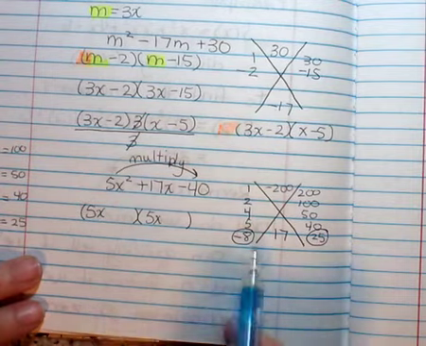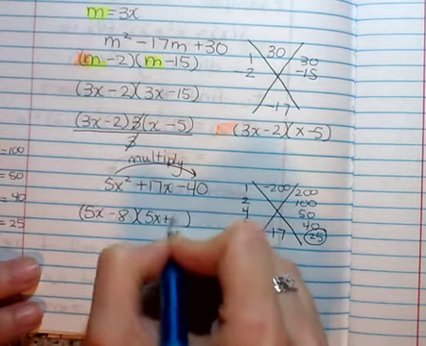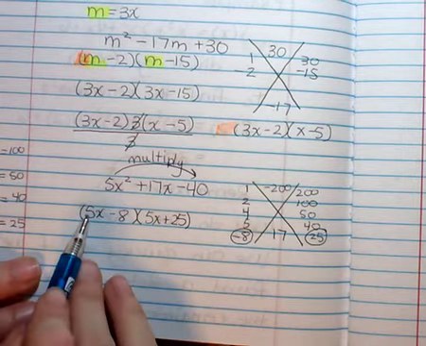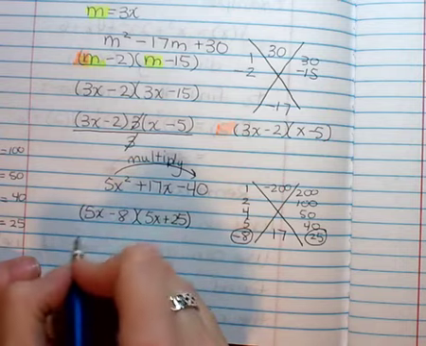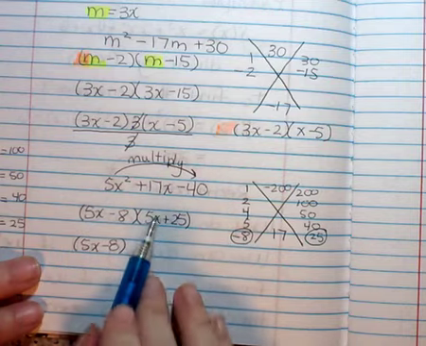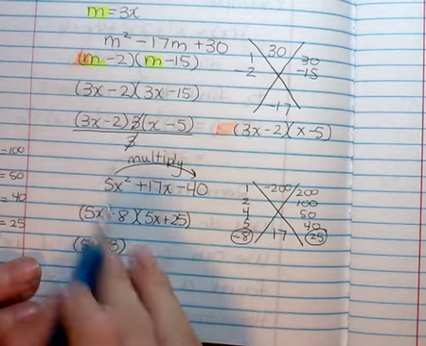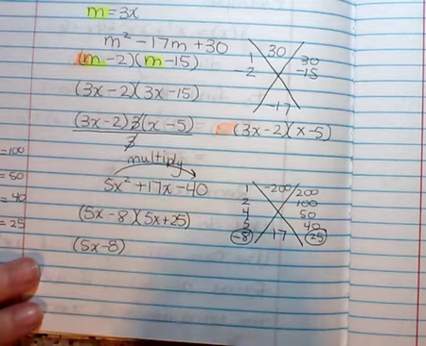So we have 5x minus 8 and 5x plus 25. There's no common factors between 5 and negative 8, so that term is going to stay the same. There is a common factor of 5 between 5 and 25, which is the 5 that we originally multiplied by, so we know that that one is going to cancel out.